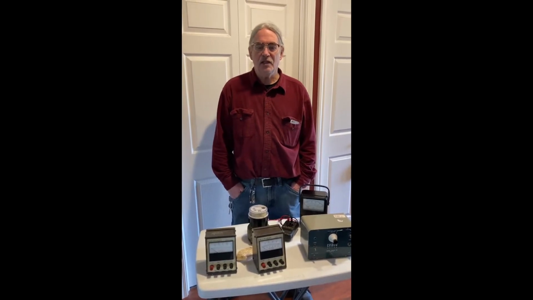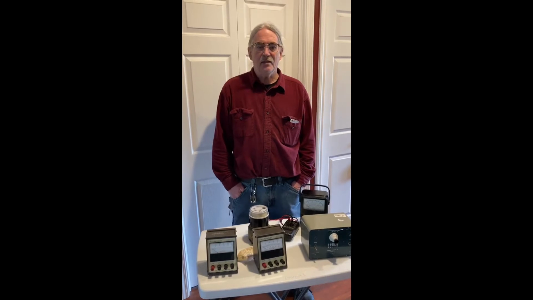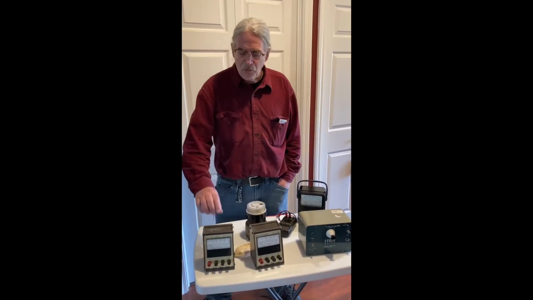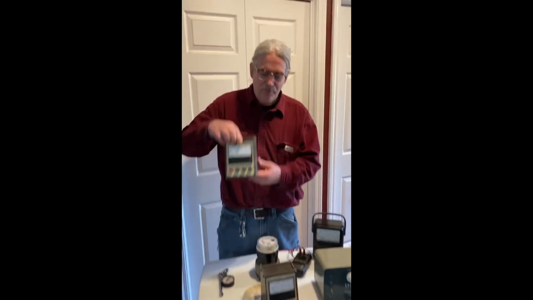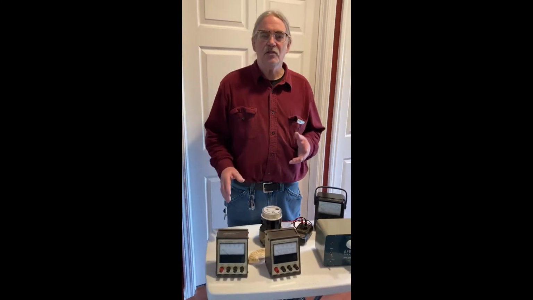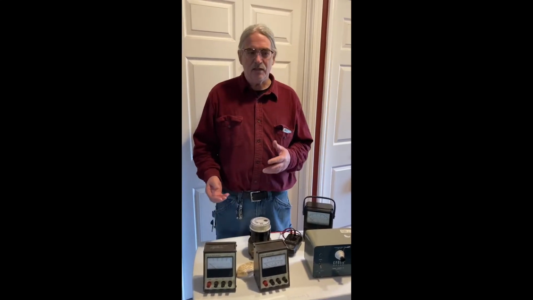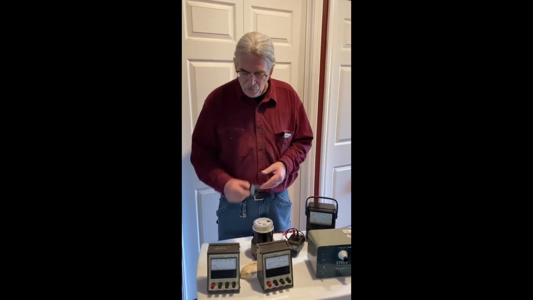Voltage is known as electromotive force. It is the pressure behind flowing electrons. You measure voltage with a voltmeter. A voltmeter, if we use the analogy of fluids or hydraulics or pneumatics, is the same as pressure. So we would measure pressure with a pressure gauge.